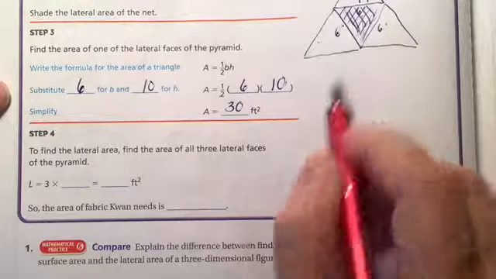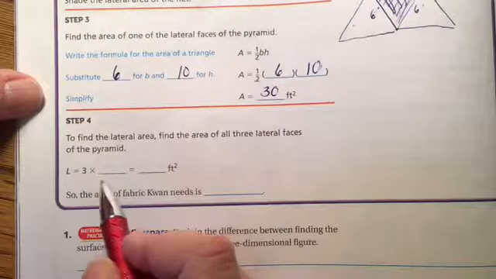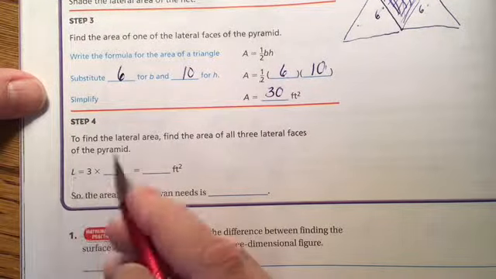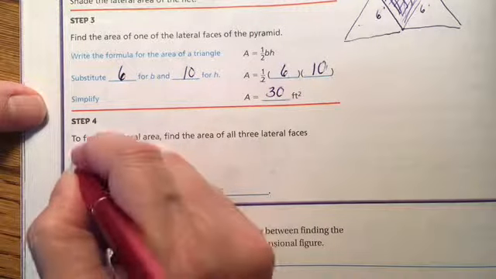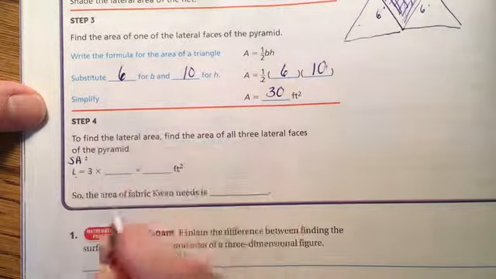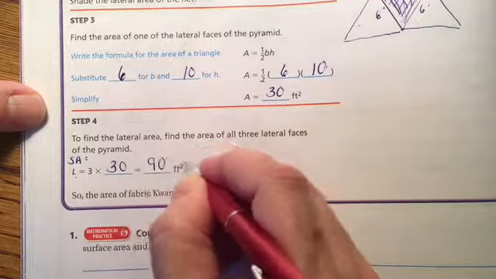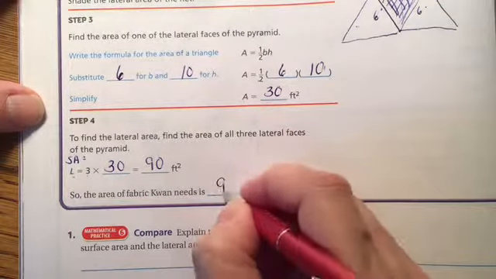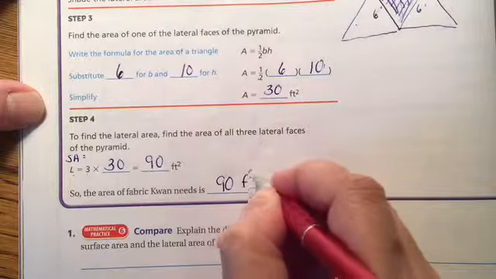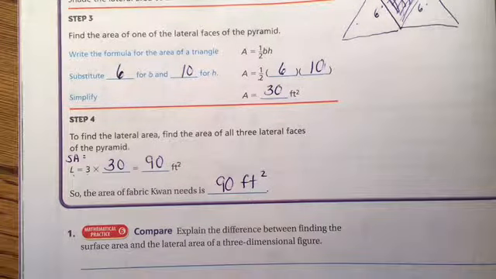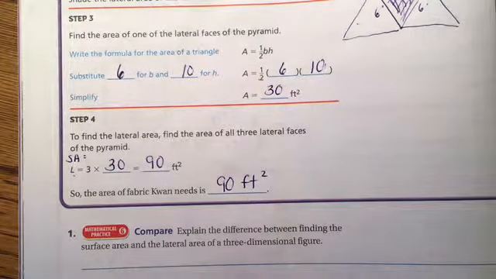Now, remember, I have 3 of them, so they're using L for lateral surface area. I still just say surface area equals 3 times the 30, which is 90 square feet. So he needs 90 square feet of material to make his tent.